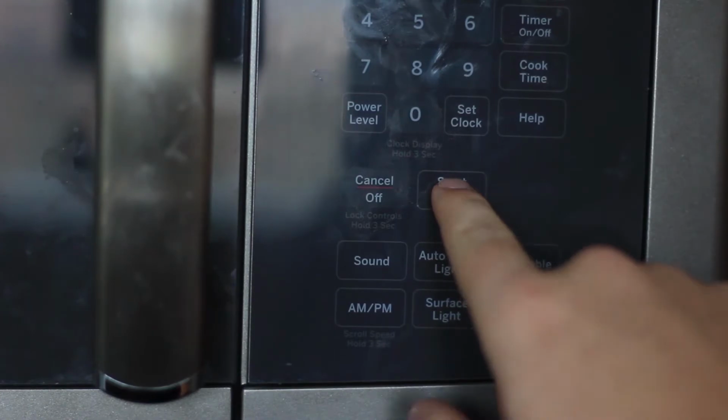Derek, I swear, if you press start. For all I know, they're hitting 5, thinking 5 seconds. When that thing's going for 5 minutes, boom, explode. They probably stuck a fork in there. You're not using my microwave.